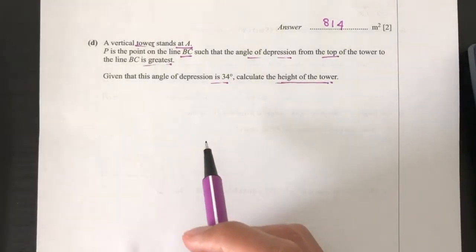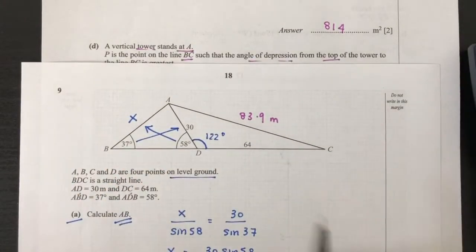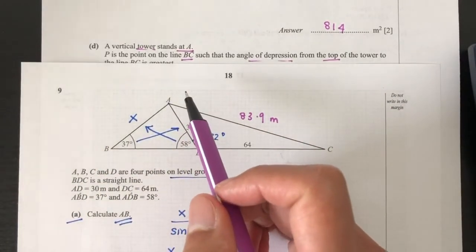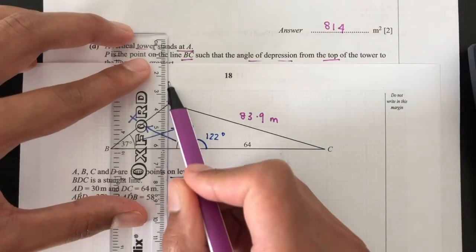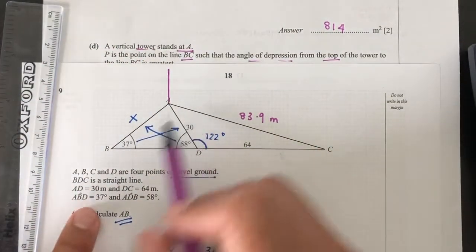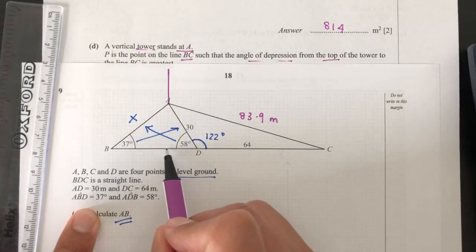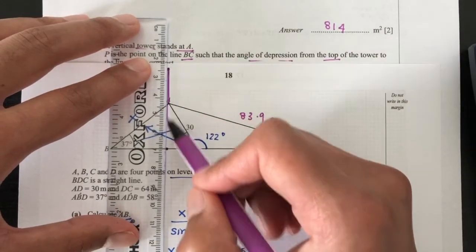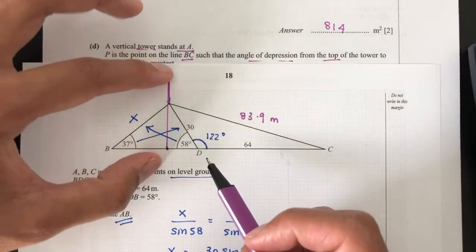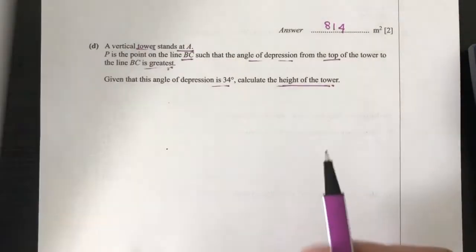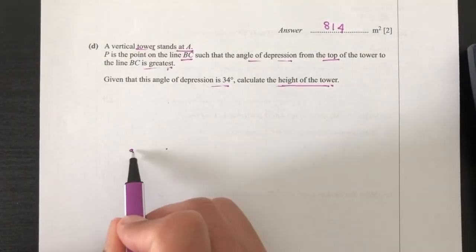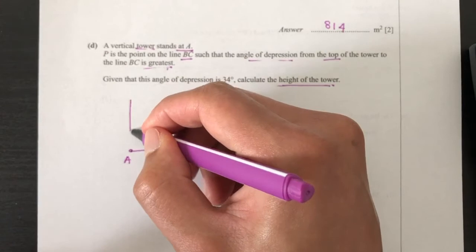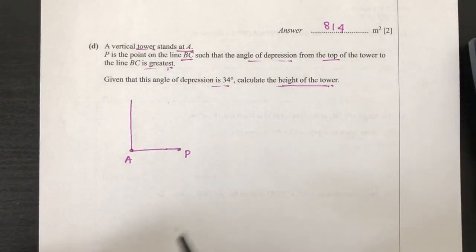That's the main question. So if you go back to this drawing, these are points on the ground. They are flat. We have a tower standing at point A. A has a tower standing on top. And then we have a point on BC such that it needs to be perpendicular to A so that the angle of depression is the maximum. So here we have a triangle. Let's take it out. So if you take it out, this is your point A, and this is your point P, so AP, and this is your tower.